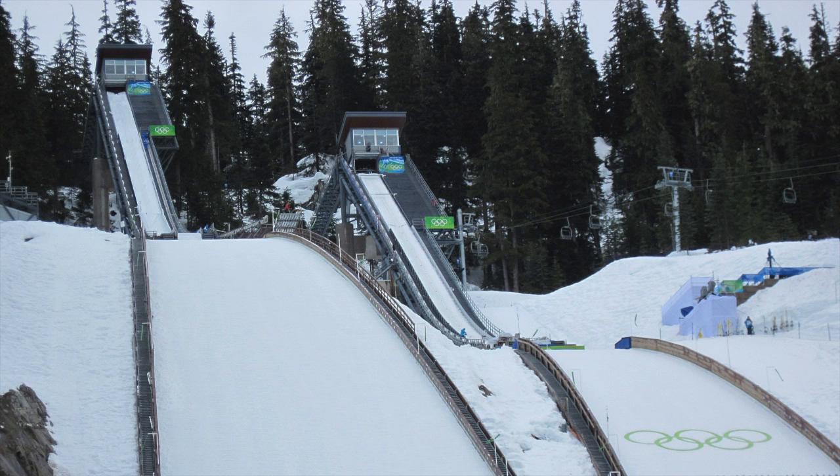At this year's venue, not the one shown in this photo, by the way, the large hill stands at a total height of 446 feet, and the normal hill is 337 feet.